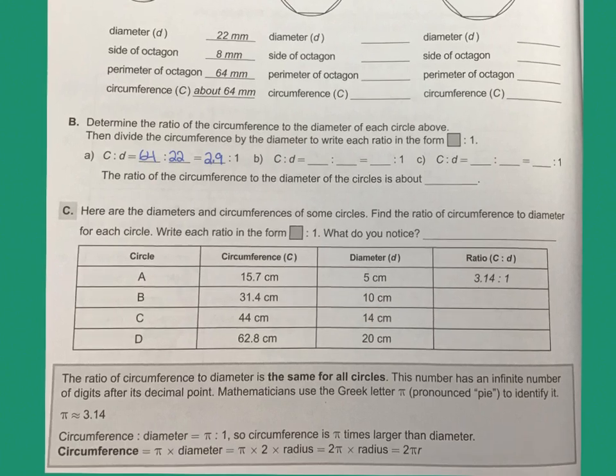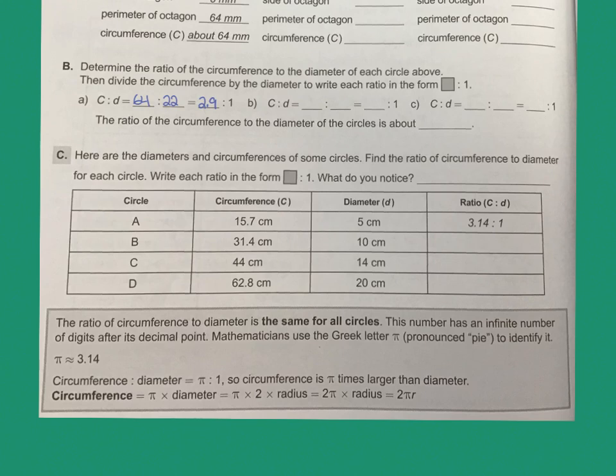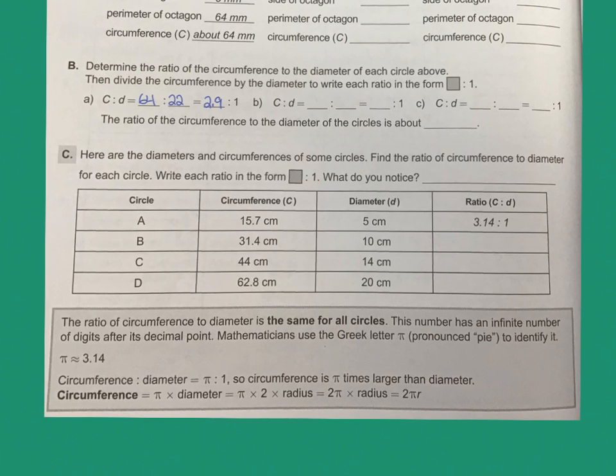For question C, they're going to give you the diameters and circumference of some circles. Find the ratio of circumference to diameter for each circle and write each ratio in the form unknown to 1. So we're making it all a unit ratio. What do you notice? We can't fill this part out until we complete this part. So what they've done is they've gone, okay, 15.7 divided by 5 gives us about 3.14 to 1 when you divide both of these numbers by 5. Now, if we have 31.4, we're going to divide both of these numbers by 10 to get our unit.